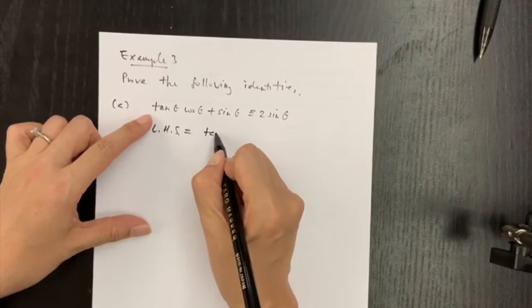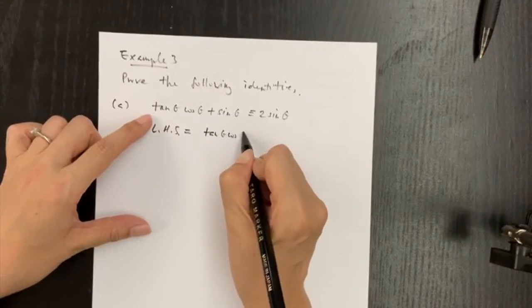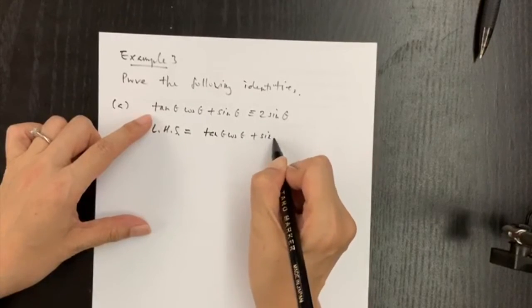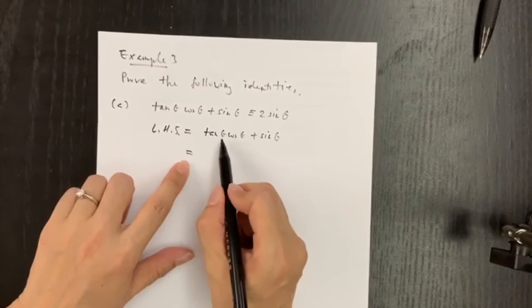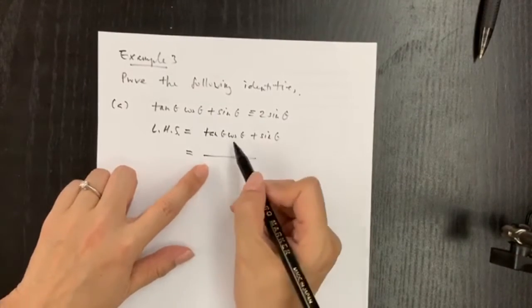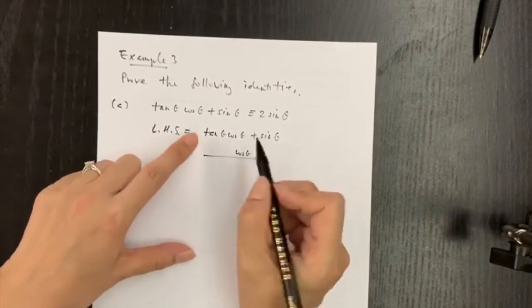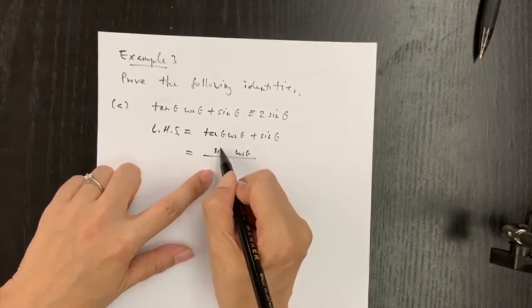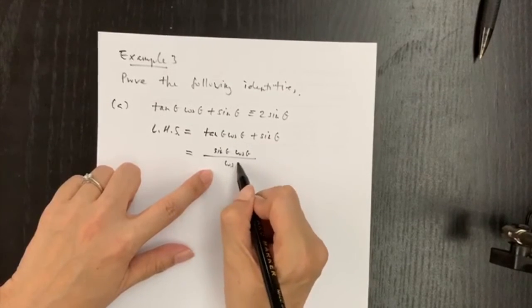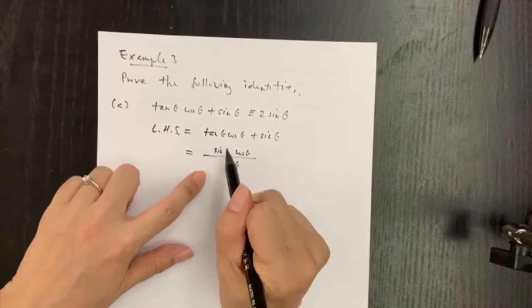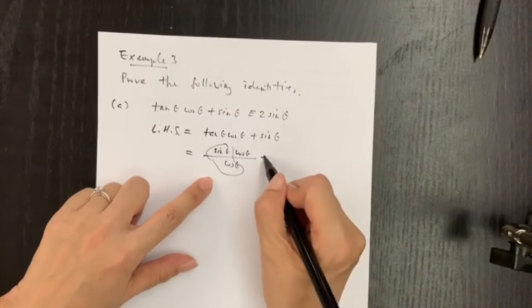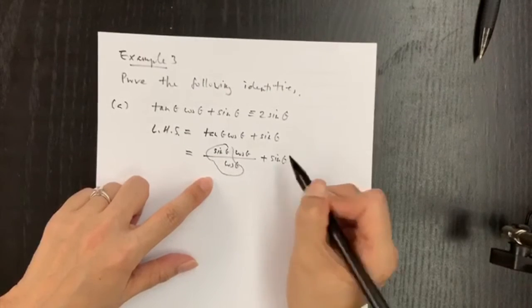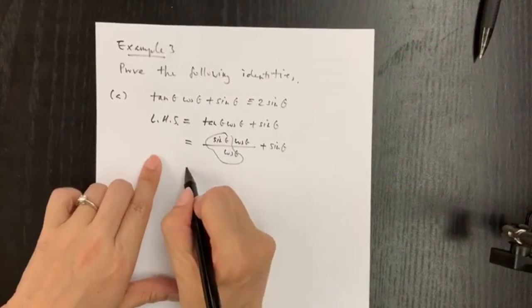So on the left hand side we have tangent theta, cosine theta plus sine theta. Okay, and then I can split my tangent theta here, so that is cosine theta on top. I split my tangent theta into sine theta over cosine theta, right? So therefore this is what? This is the tangent theta. Okay, and then plus sine theta. Okay, just do it step by step.